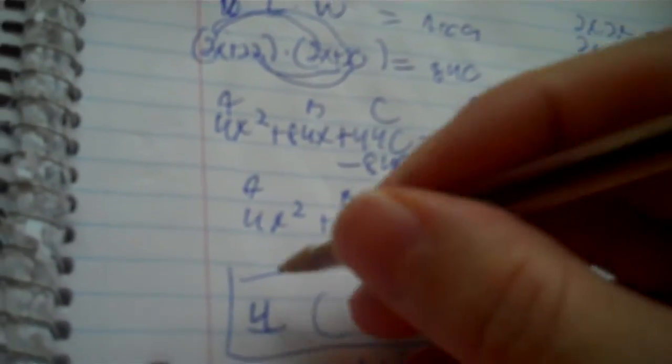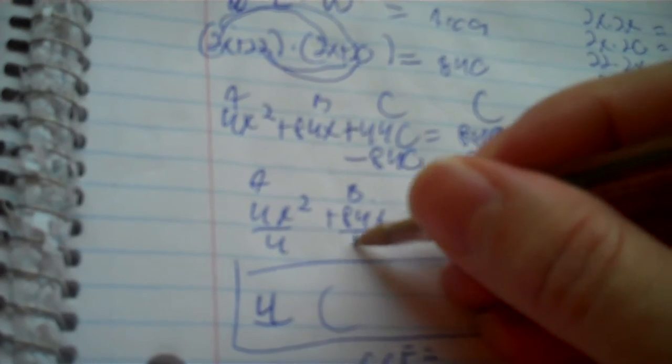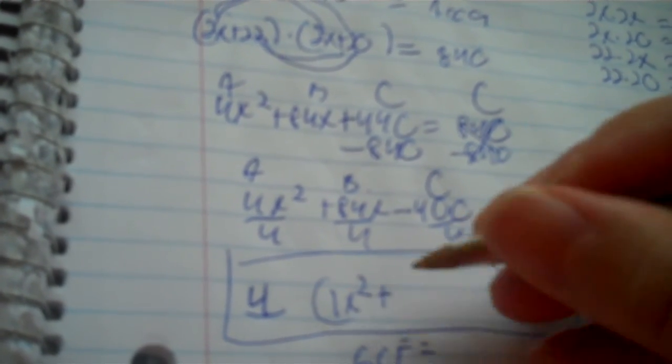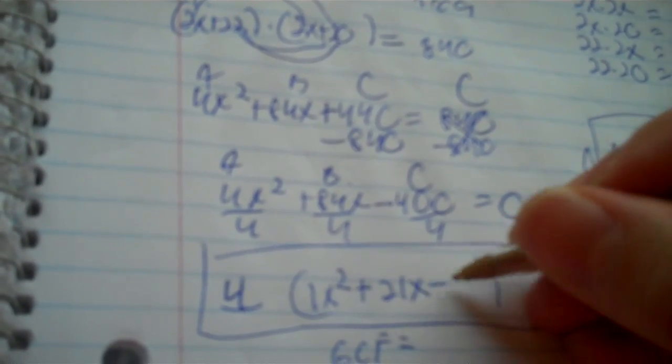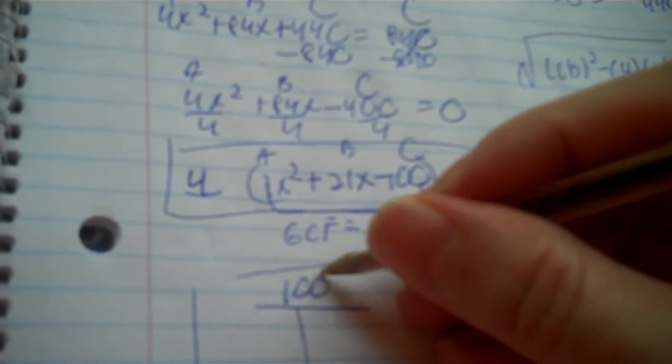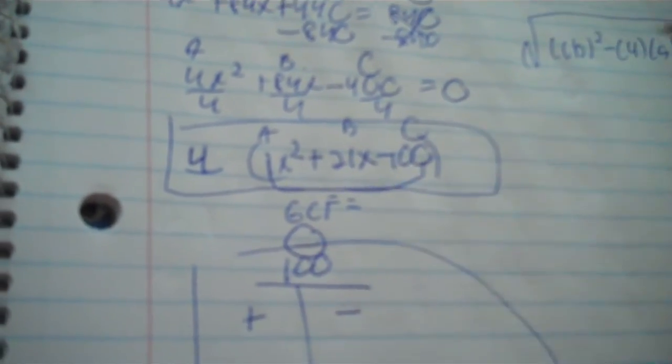Because 4, yeah, it would. So 4, you wouldn't do an x, you just divide by 4. We end up with 1x to the second plus 21x minus 100. Okay, ABC, it's 100 negative, so that'd be positive negative.